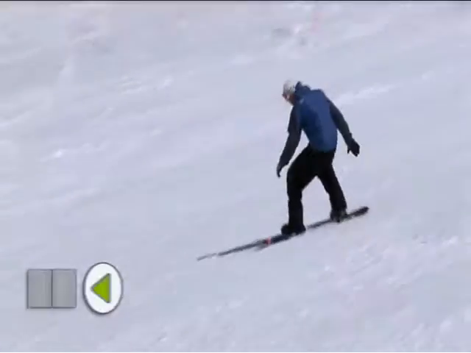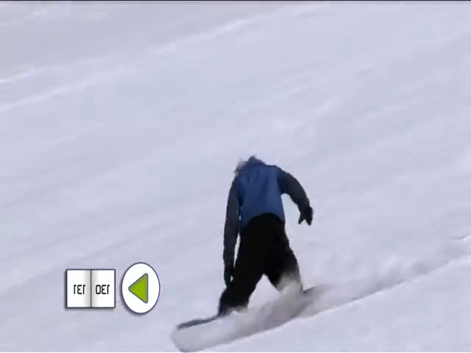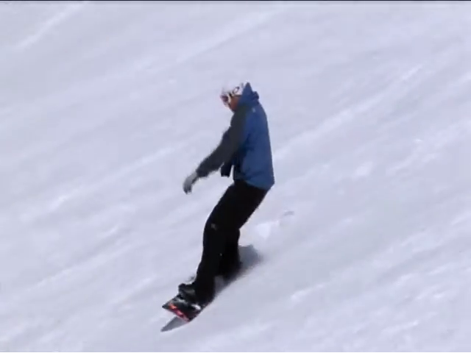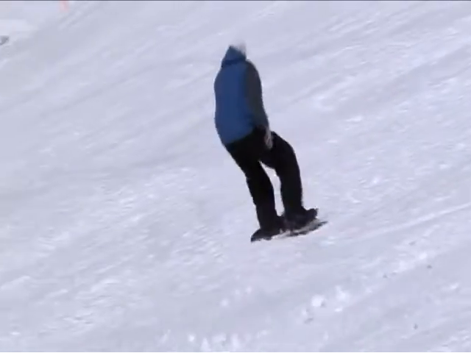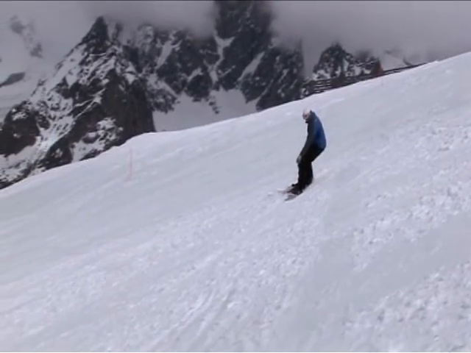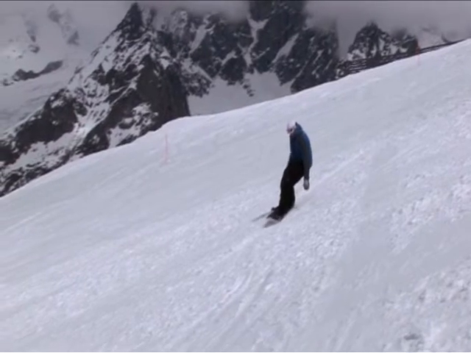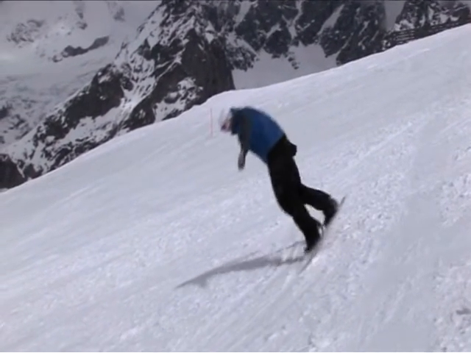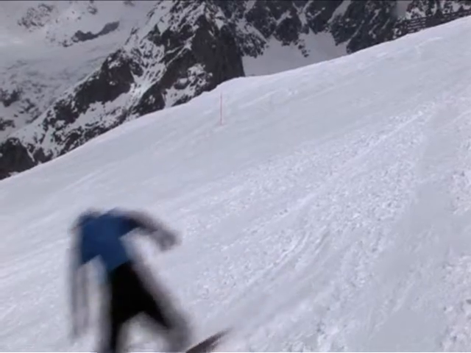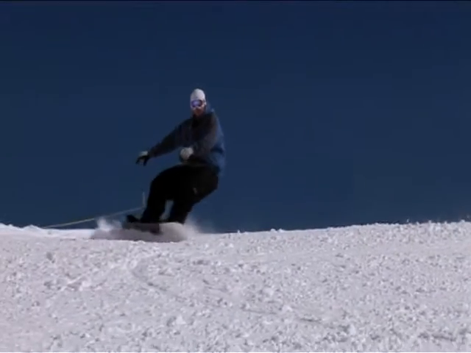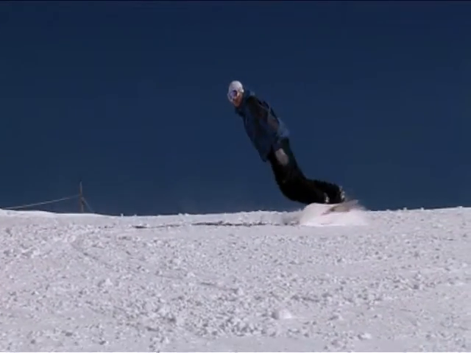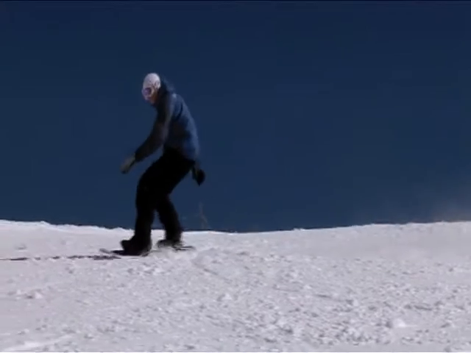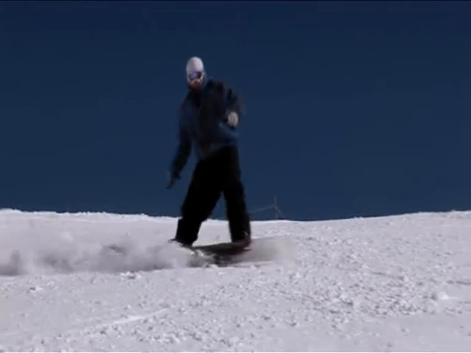In order to make turns in smooth, short radius arcs without increasing speed, you need to use the cross-under edge change. Here, the board is dynamically flexed from the end of one turn, pulled up under the body and driven onto the new edge higher up the slope than the end of the previous turn. This creates earlier and stronger edge, pressure and steering control and minimizes the acceleration through the new arc.